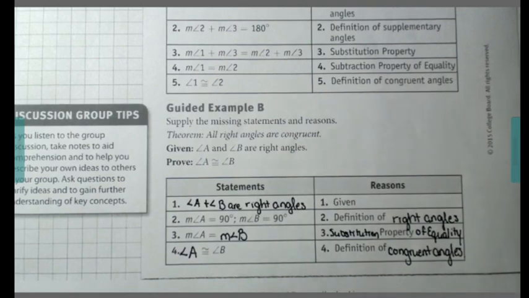When we're structuring our proofs, we always want to start with what we're given, and we always want to end with what we're trying to prove. And we try to work the steps out to follow the logical order. On to your debriefing.